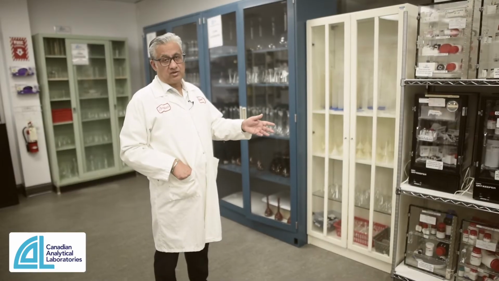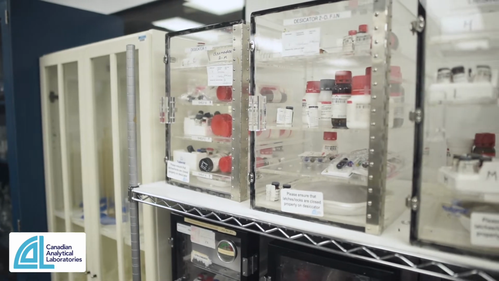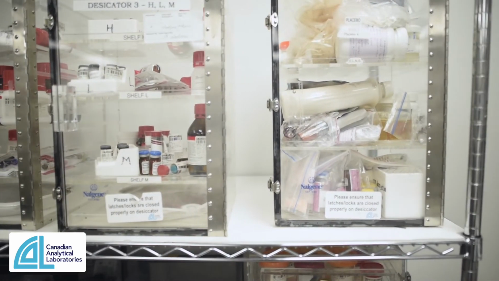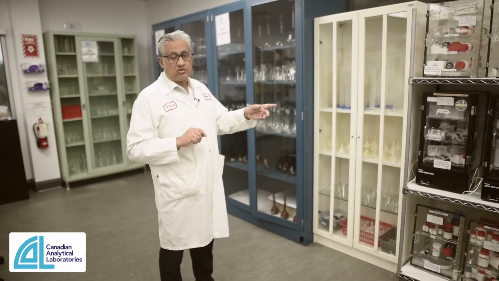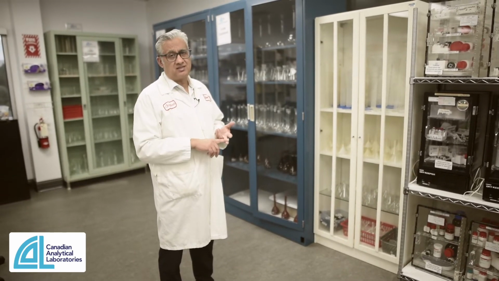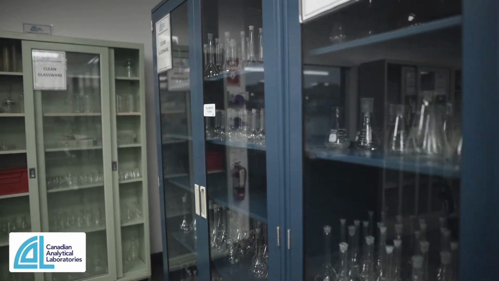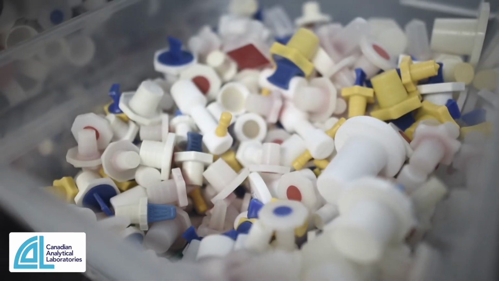So here's where we store our USP reference standards that are to be kept at room temperature. We have fridges and freezers throughout the site, but we store all of our primary reference standards and secondaries right here. Behind me you have all the different glassware that we utilize in our wet chemical preps.